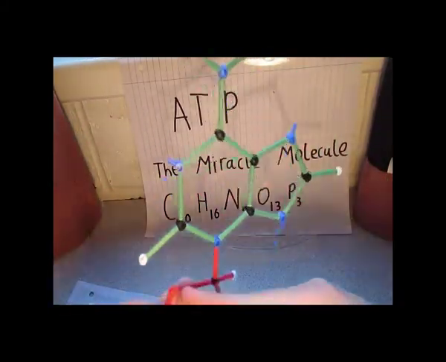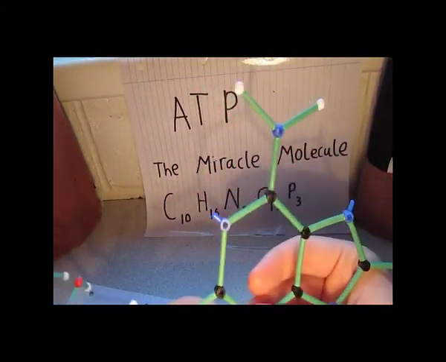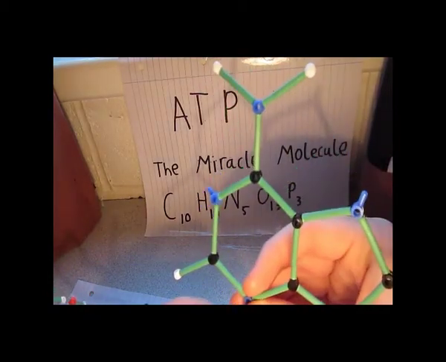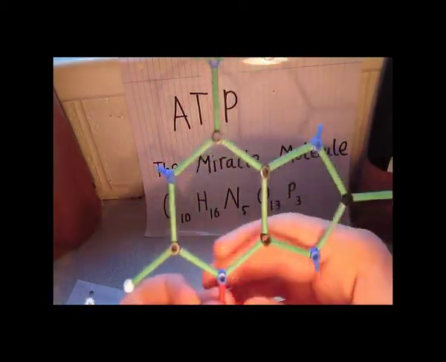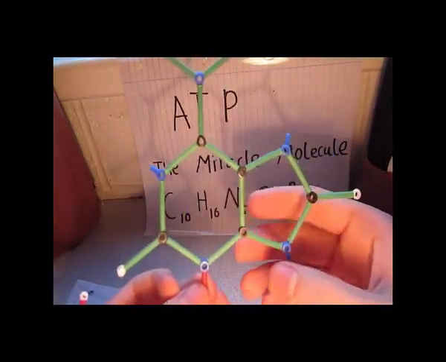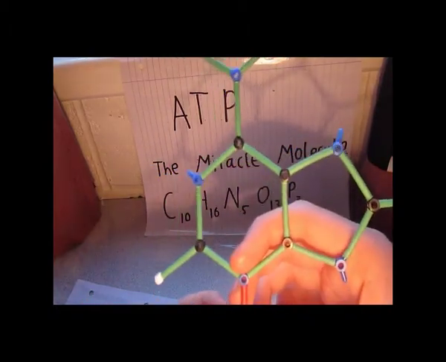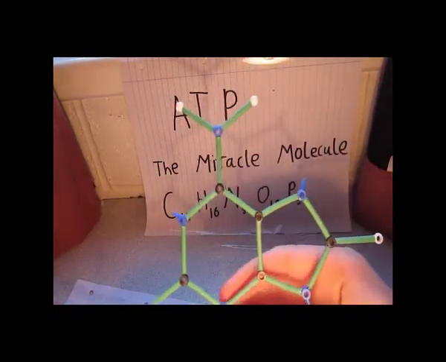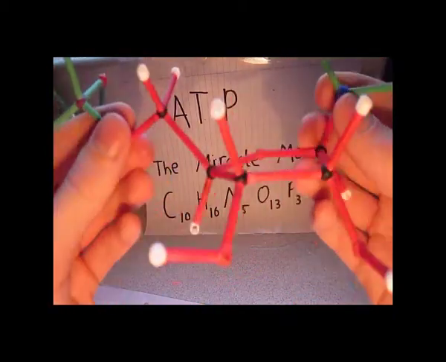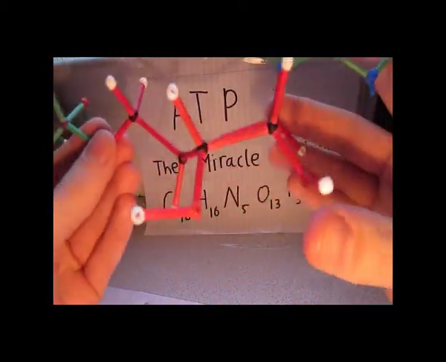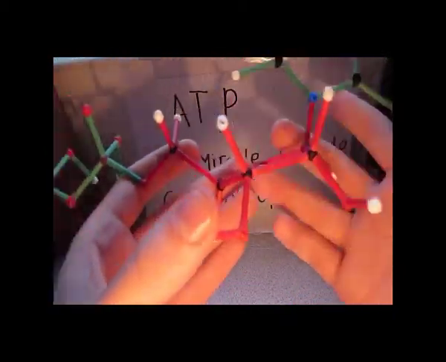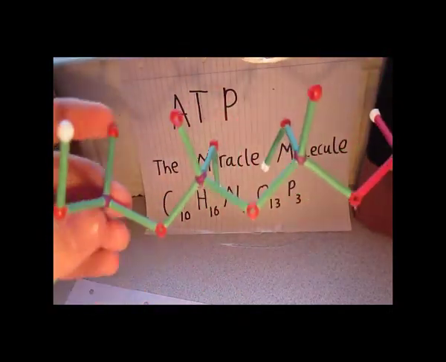If you look at the molecule, then you can see it's made out of a purine group, which is also in the same family of groups as adenine and guanine, which are nucleotides in DNA, and a ribose sugar, which is also involved in DNA, and then you have the three phosphate groups here.